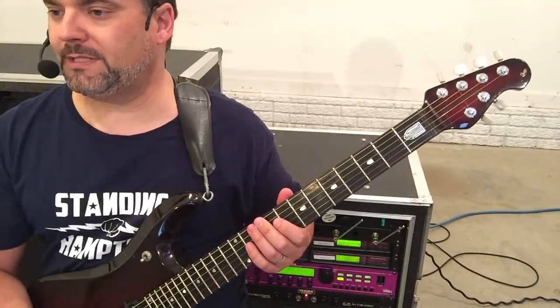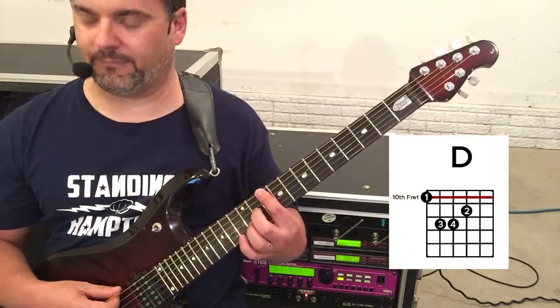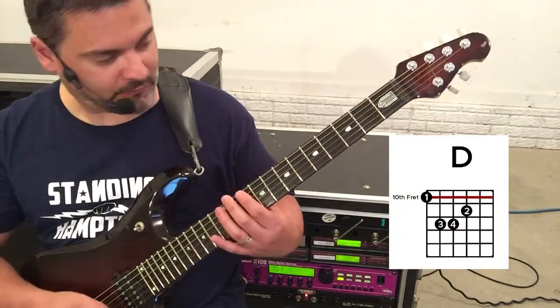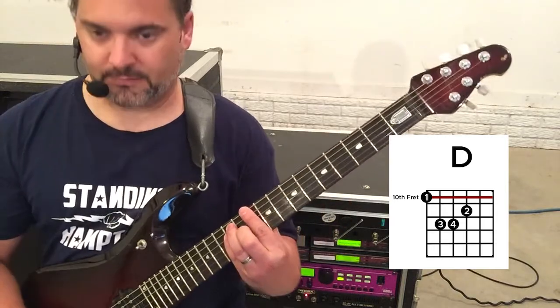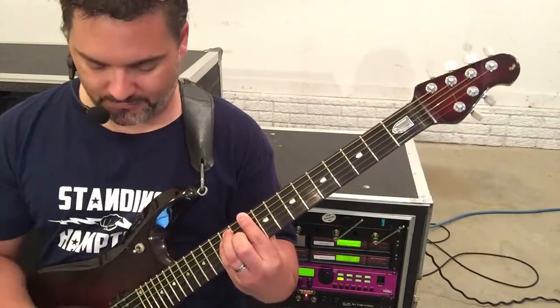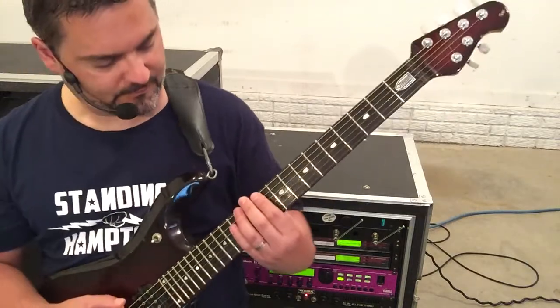Or if we wanted to play a D major scale, we just start on the 10th fret of the low E string. So let's record a D chord in there. D major chord. Play that back.